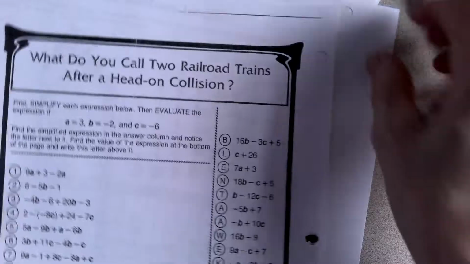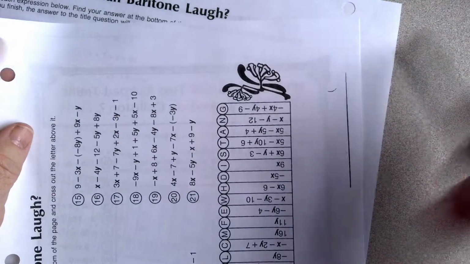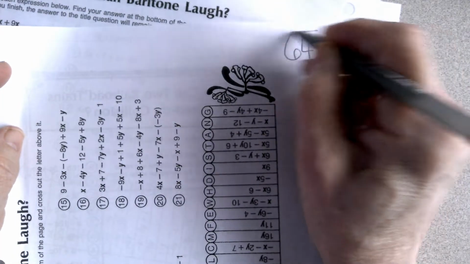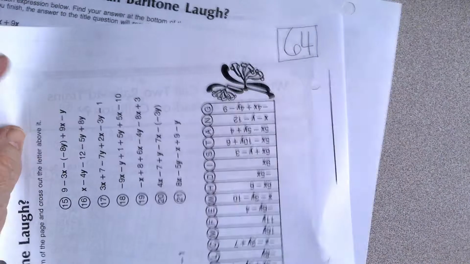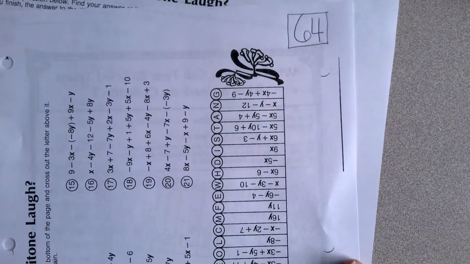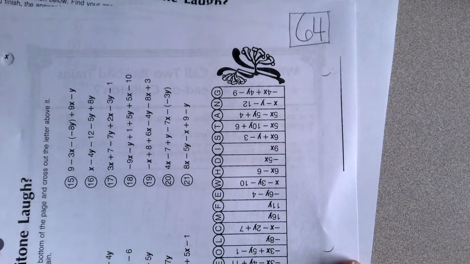This is assignment number 64. Yesterday was 63, the quiz. So this is going to be 64. I had a 3rd grade quiz, 4th grade quiz, 5th grade quiz, 6th grade quiz, 7th grade quiz, 8th grade quiz, and I just didn't have time for all of them.